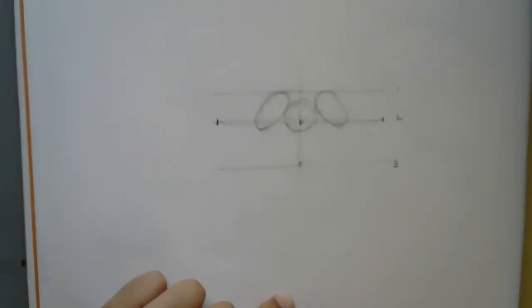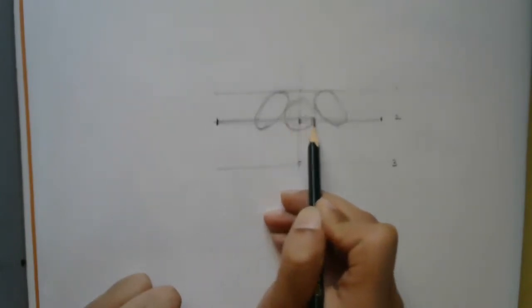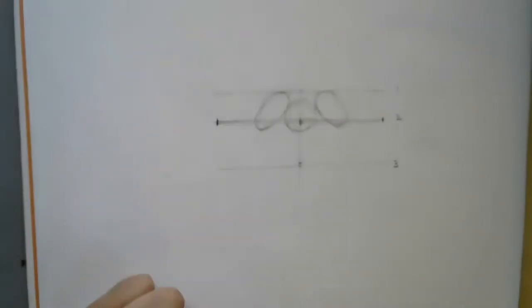Is the circle, the center circle, meant to be mostly on top of line 2 and only a little bit below line 2? Is that right? It is meant to be a little bit below line 2. And there's a reason for it. I'll explain in brief.